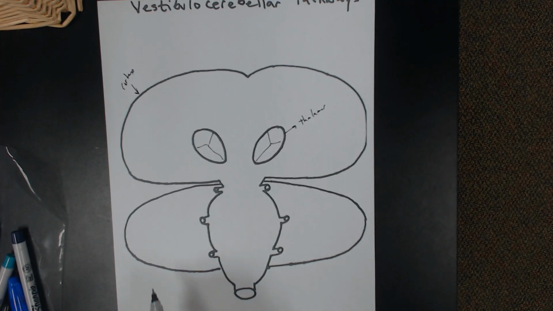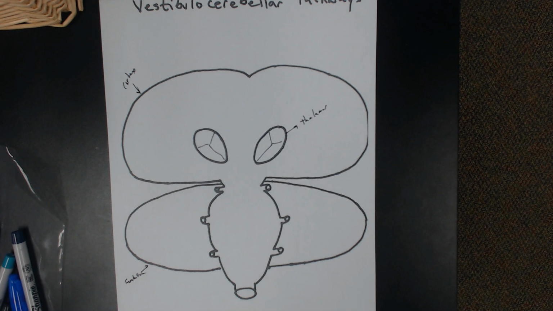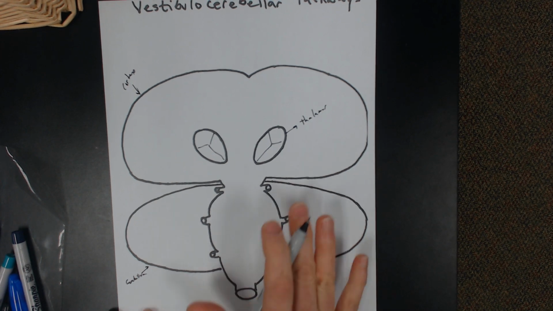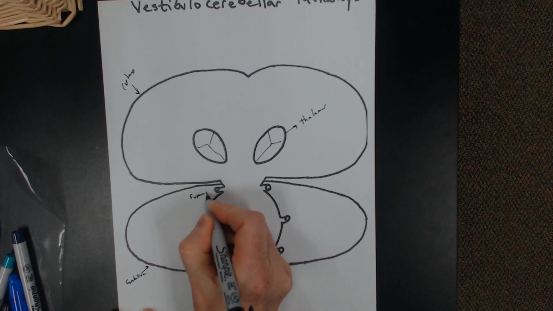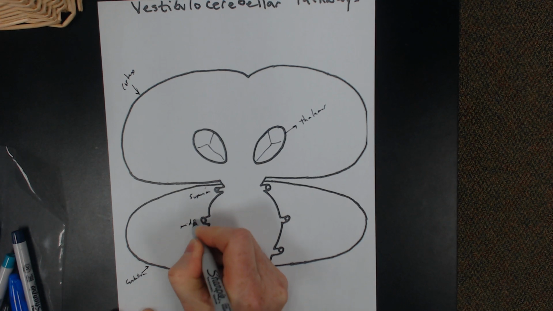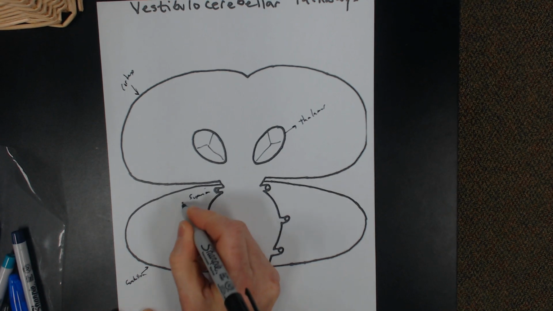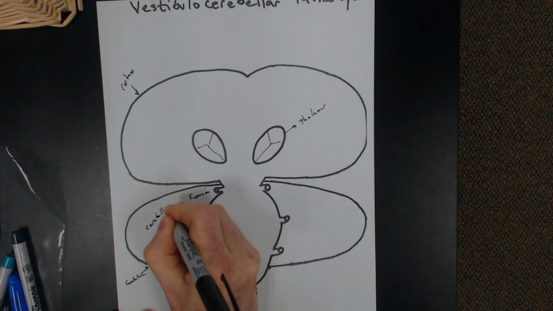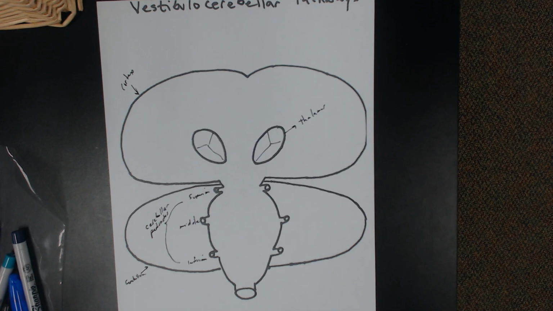Okay, looking at, this is going to be my cerebellum. Okay, and then I'm going to do a lot of labeling on this side. I'm going to draw the actual pathways on this side. So this is going to be my superior, this is going to be my middle, my inferior. They're all cerebellar peduncles.